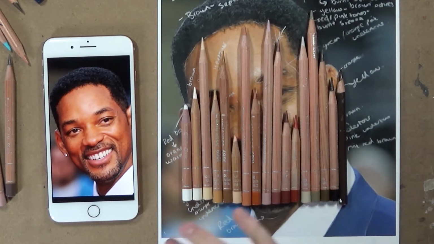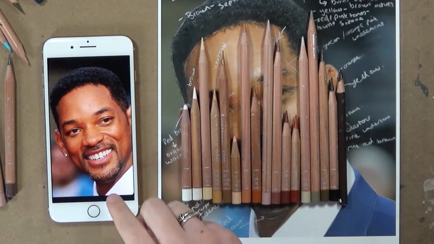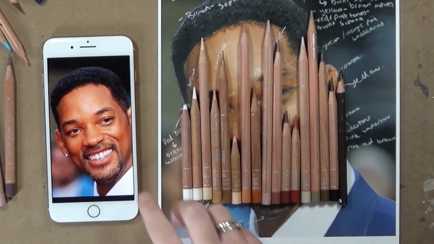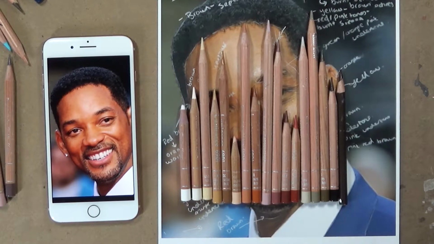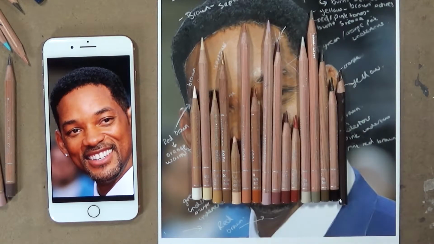But now that I've got all of these colour options in front of me, so I've got the lightest of each set, the darkest, it's time to actually pick which of those I actually need. So for example, I might not need white for the skin tone because none of these areas are really white. I could just keep the buff titanium. And that's what I'm going to do. I'm not going to use any white for the skin tone because it's not needed.